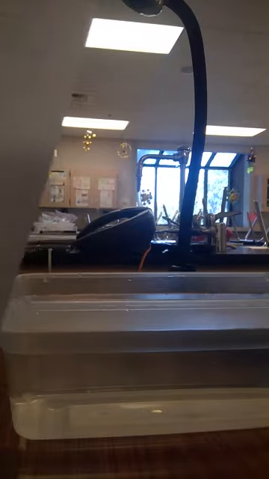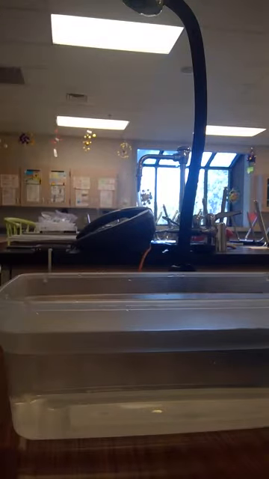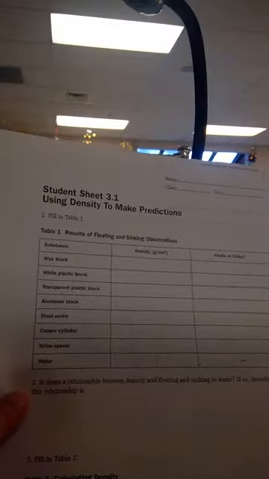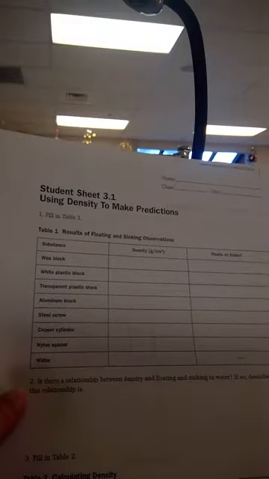We're going to be looking at using density to make predictions. You should have a worksheet that looks like this. We're going to start the top half of this for this lab. So again, using density to make predictions.